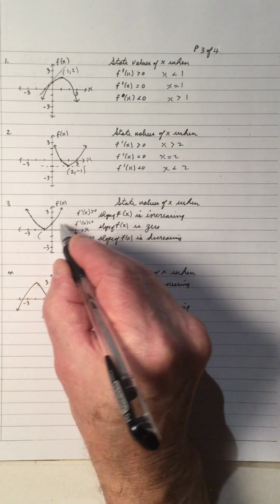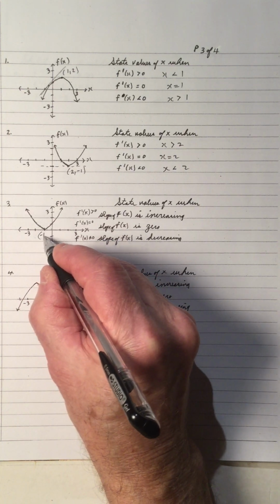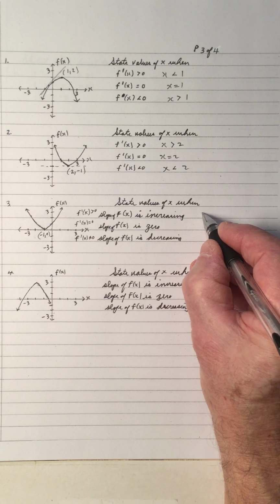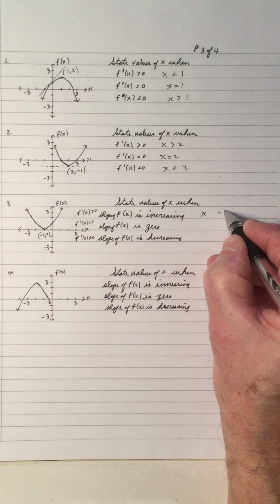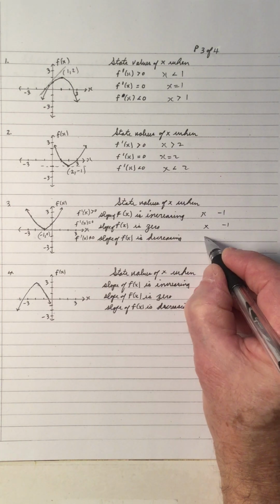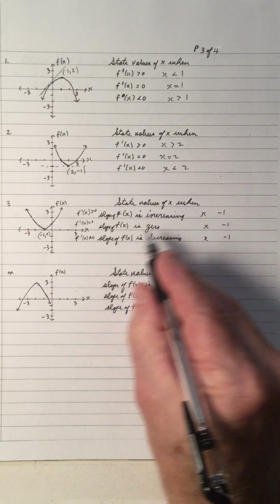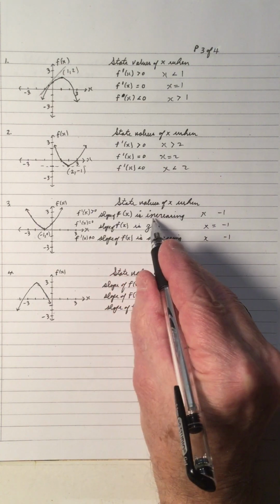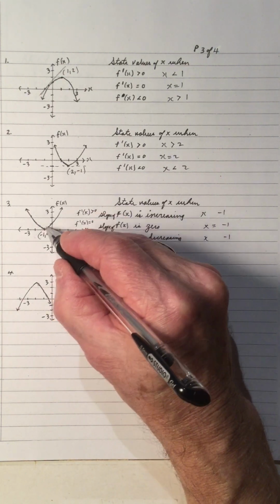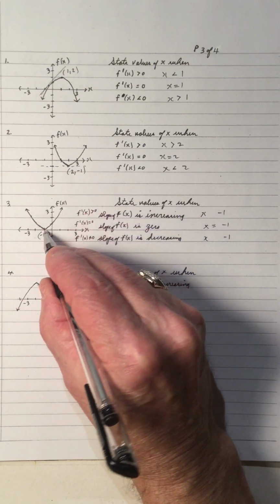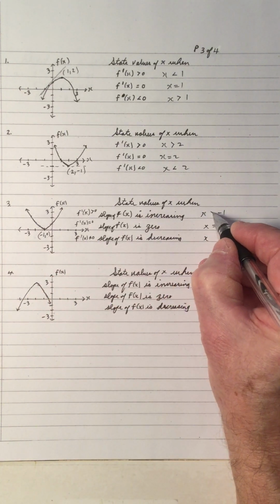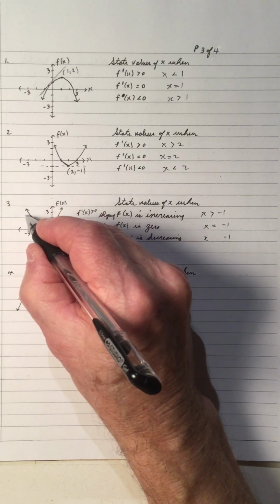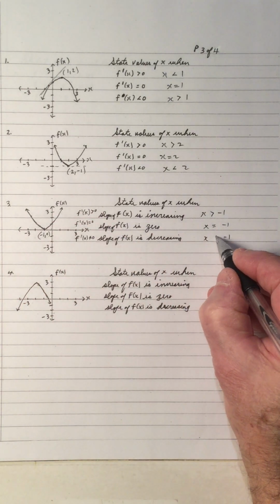So the vertex is negative 1, 0. So these are all in terms of x, negative 1. So it's equal to 0 when x is equal to negative 1. It's increasing on this side here because it's positive here, so when x is greater than negative 1. And the tangent is negative here when x is less than negative 1.